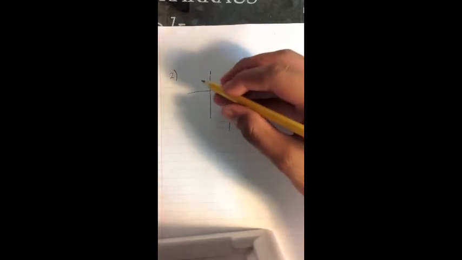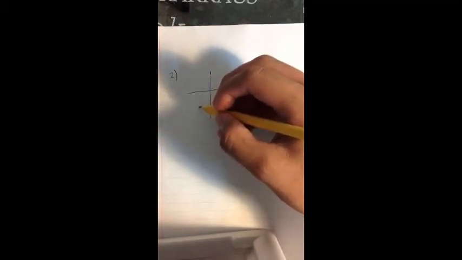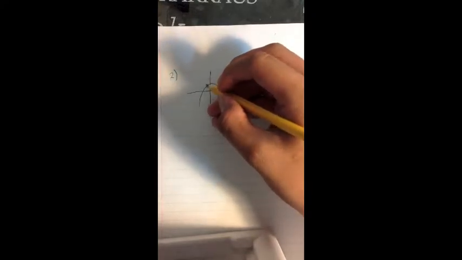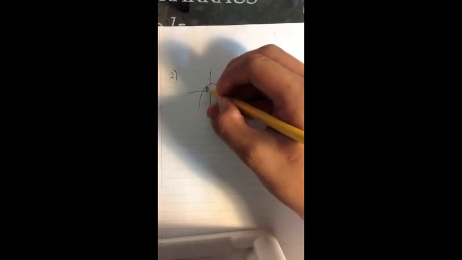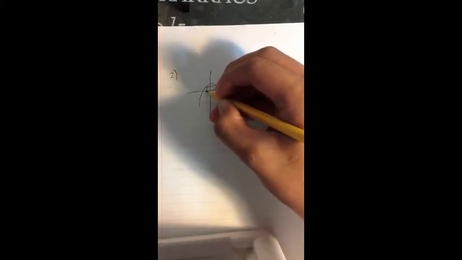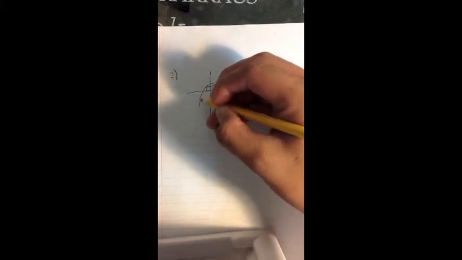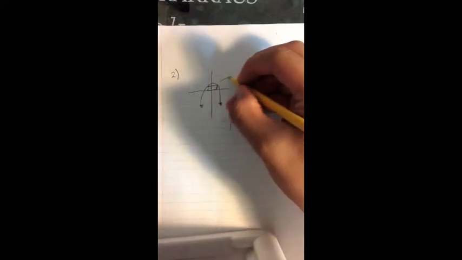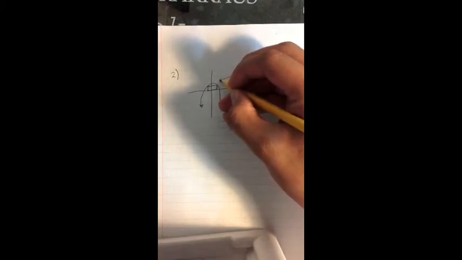We know that if it's negative x squared, it doesn't go up but it goes down. So as it goes down like this, we know also that they're asking us the maximum area with the top vertex points touching the curved line, with the concave down. Okay?